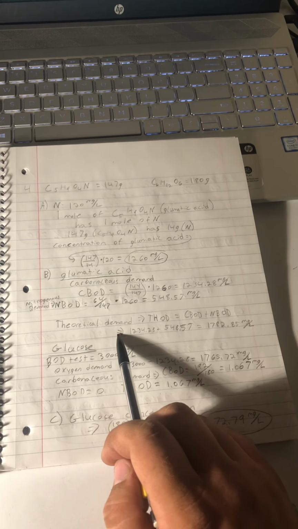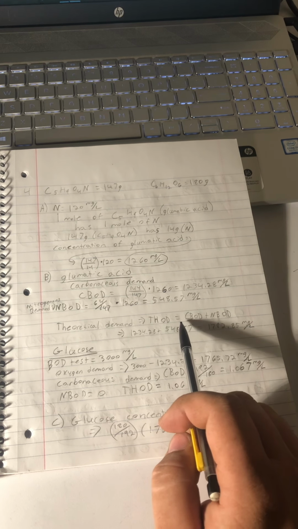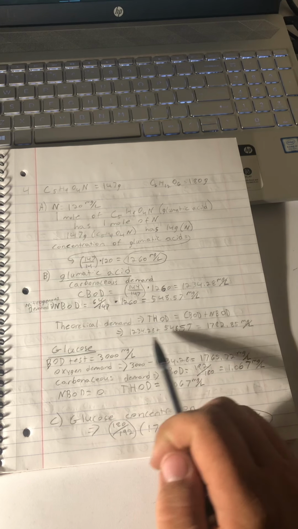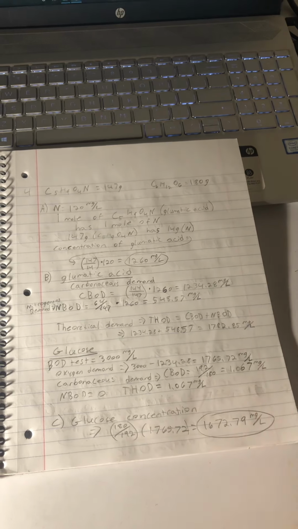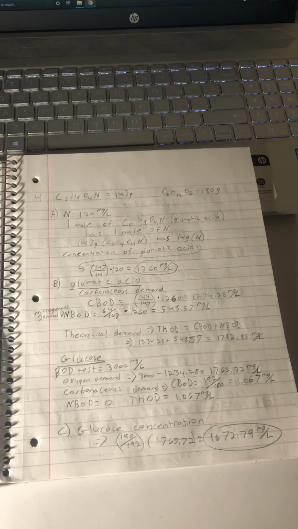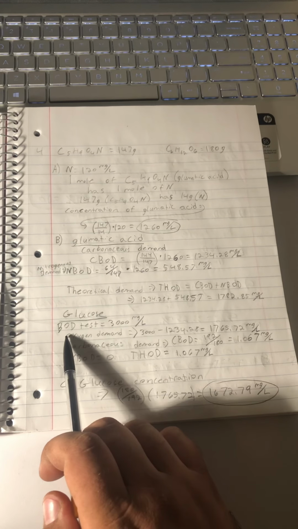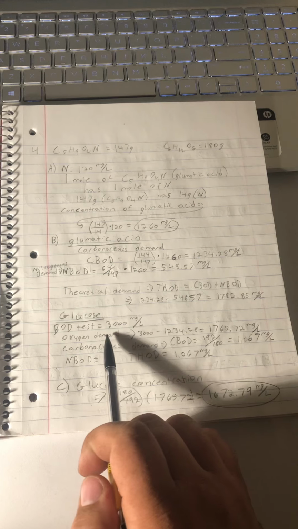For the theoretical demand, or the THOD, we take the CBOD plus the NBOD, which are these values here, and it comes out to be 1782.85 milligrams per liter.